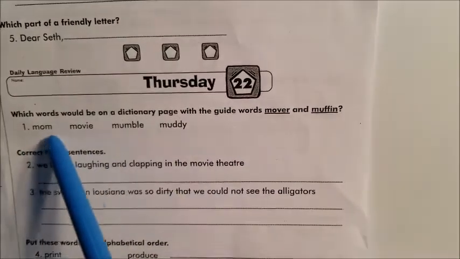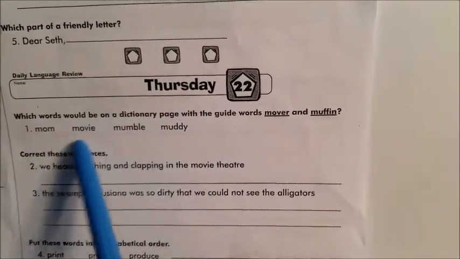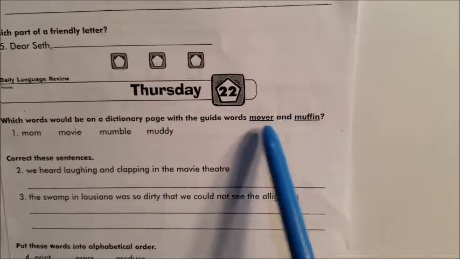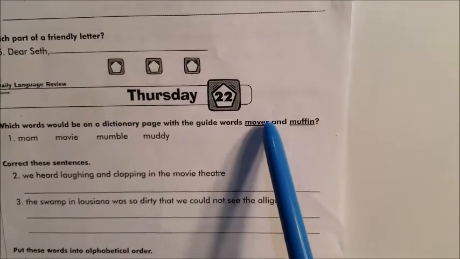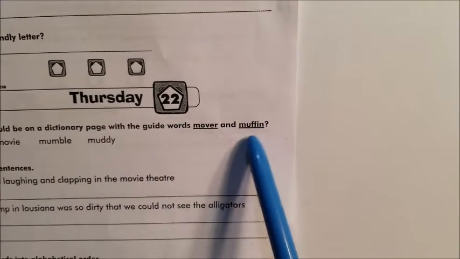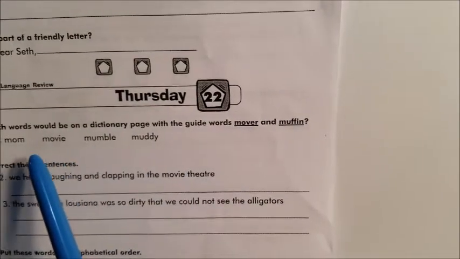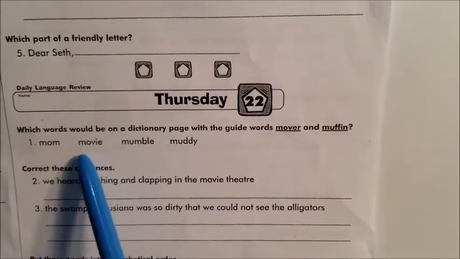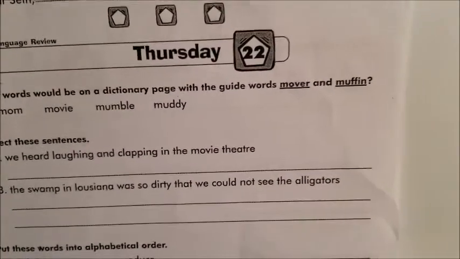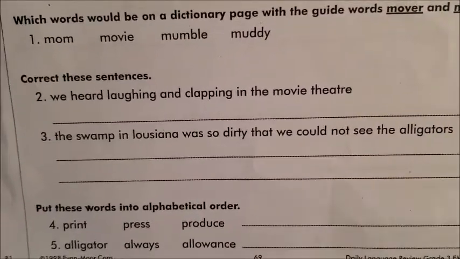So there they are, guide words ready to go. So which ones of these, I think there's only 2 of them that are going to fit in between mover and muffin. They need to be alphabetically after mover and before muffin. So it looks like you're going to have to do some comparing of several different letters. Okay, good luck with that one. Let's take a look at this one right here.